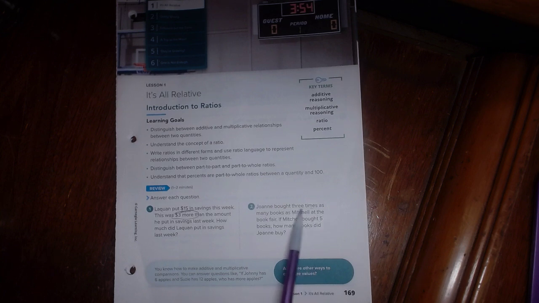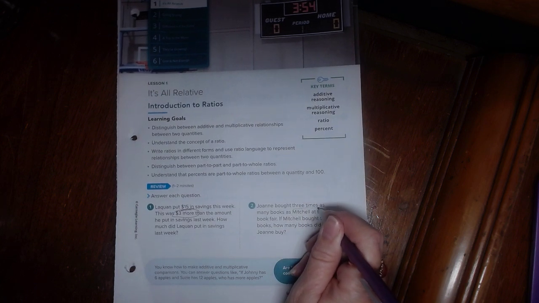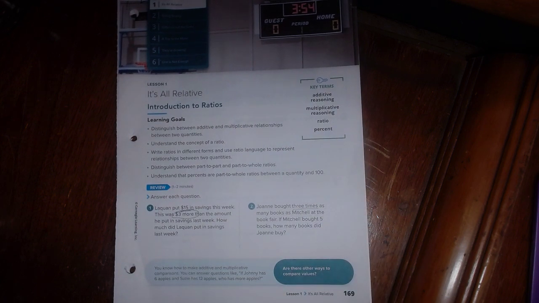Joanne bought 3 times as many books as Mitchell at the book fair. If Mitchell bought 5 books, how many books did Joanne buy? Right there's your clue right there, 3 times.